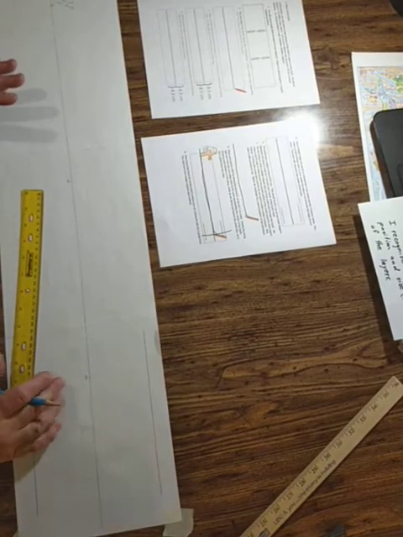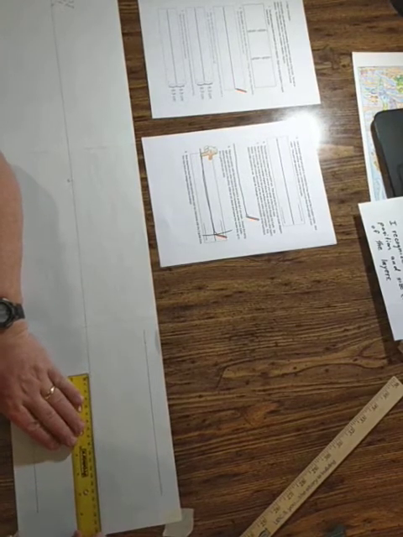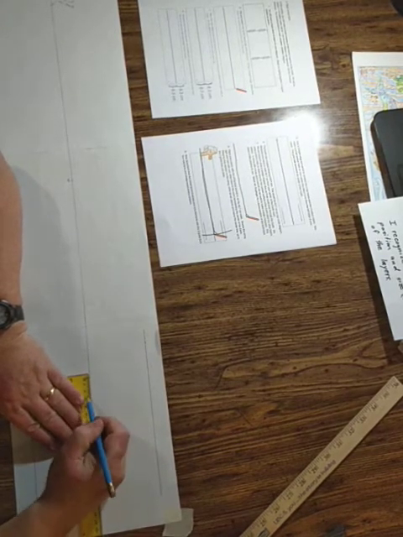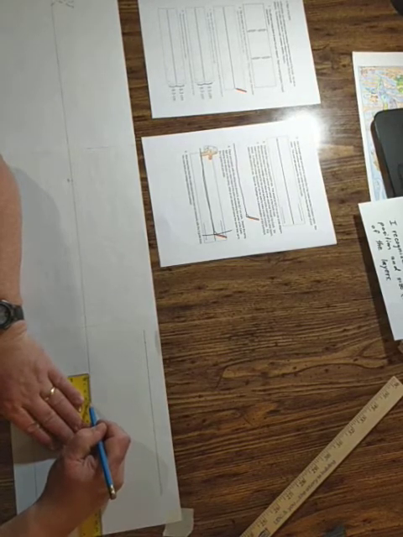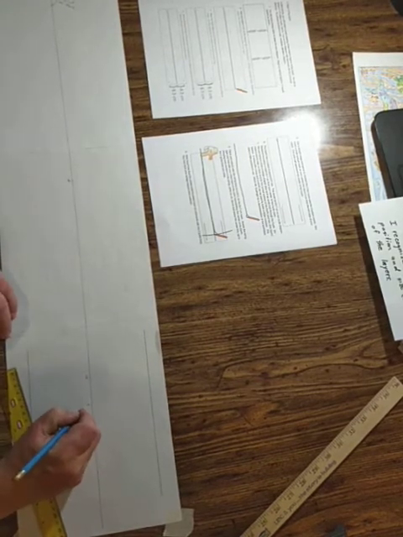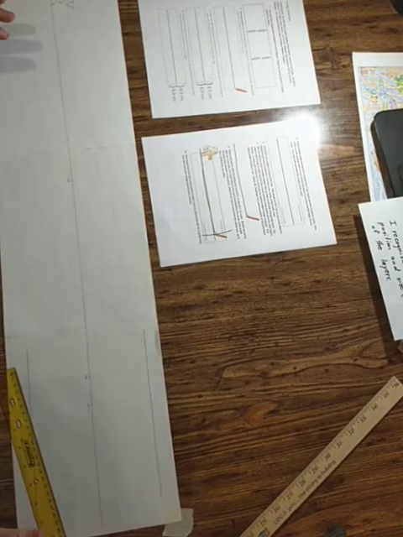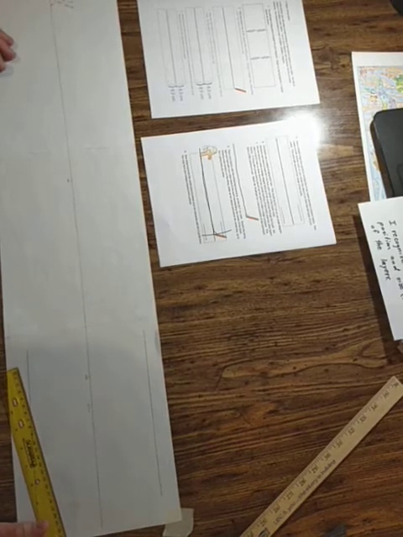So if I'm at 60, I need another 3.7. So from 60, I'm measuring over 1, 2, 3, and then 7 little marks. So this is 63.7 centimeters. That was step 6.